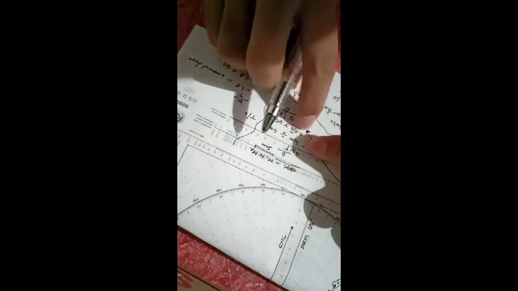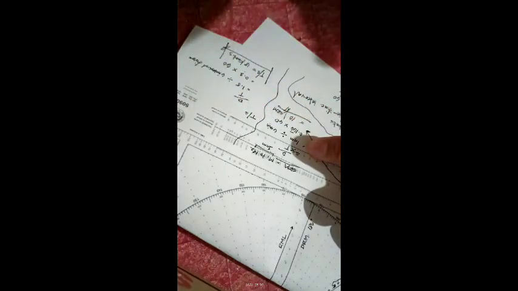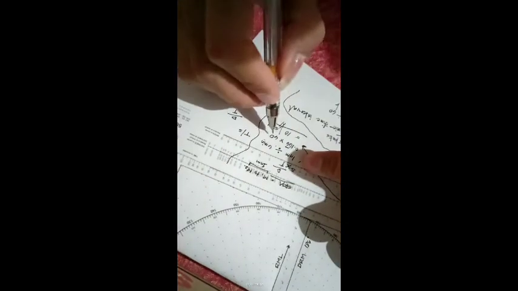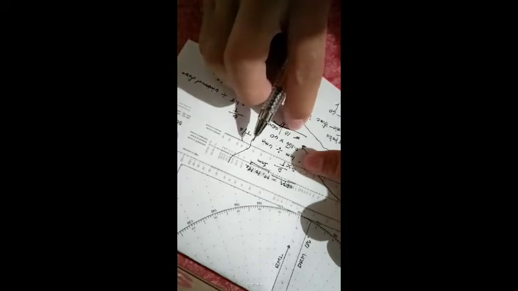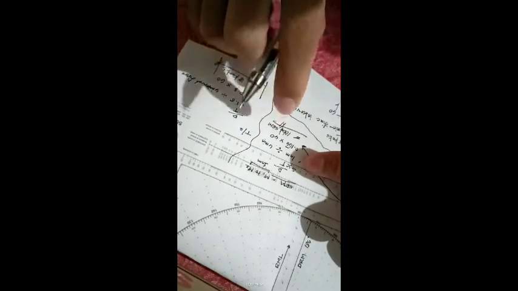Then we get 0.166, it's like an infinite number. You need to multiply by 60 and you will get 10 knots, and that would be our SRM.